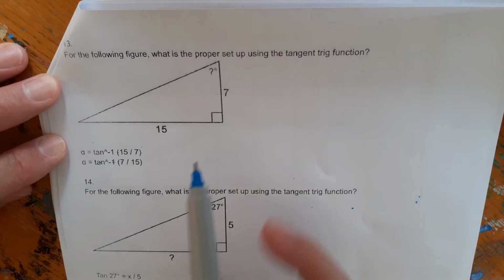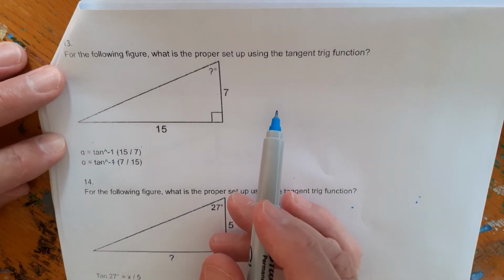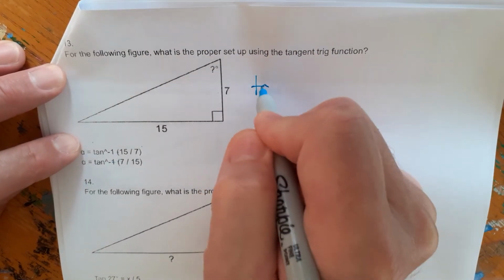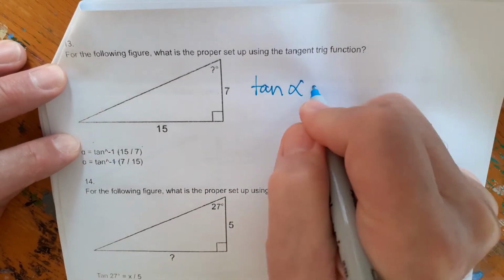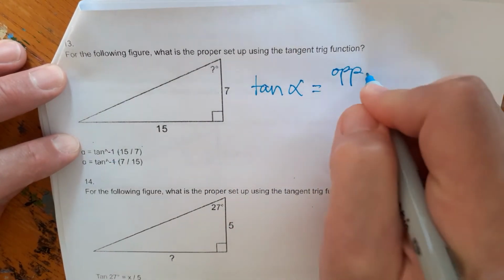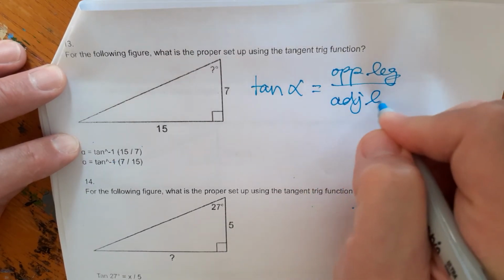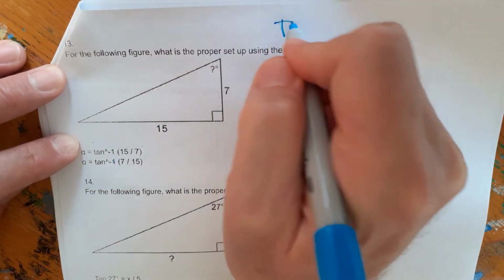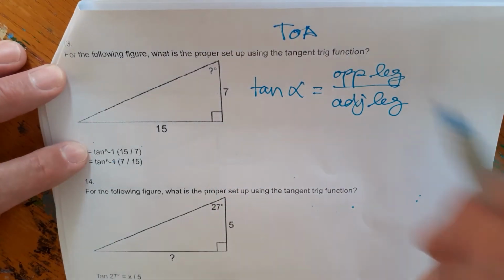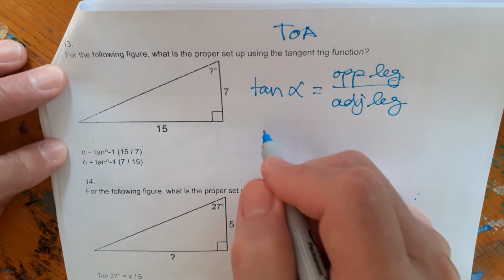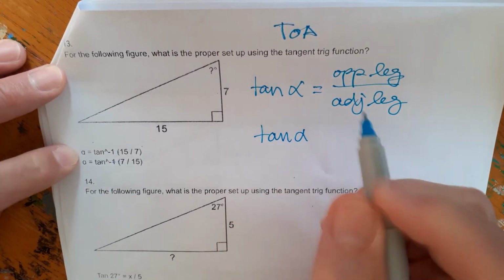Okay. For the following figure, what is the proper setup using the tangent trig function? So let's write the definition. Tangent alpha equals op leg over adj leg. How did I know that? Because I'm remembering TOA from SOHCAHTOA, right? Tangent equals op leg over adj leg. So let's fill it in. Here's my reference angle here.